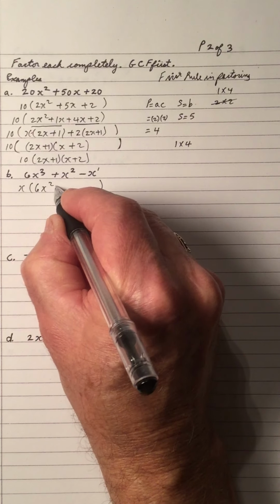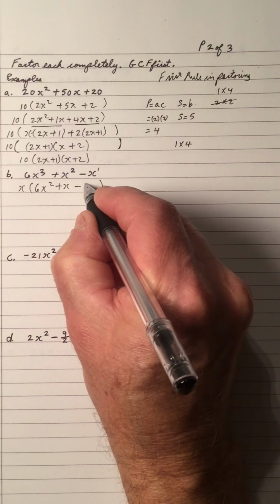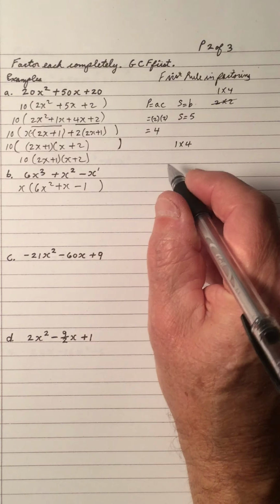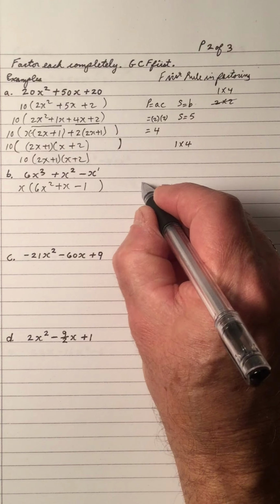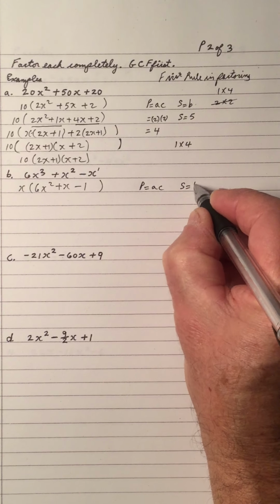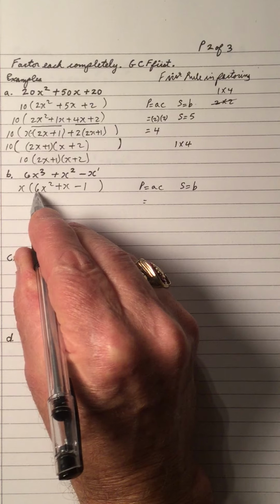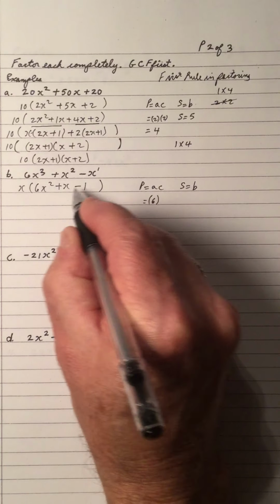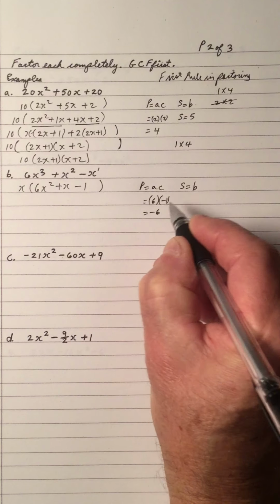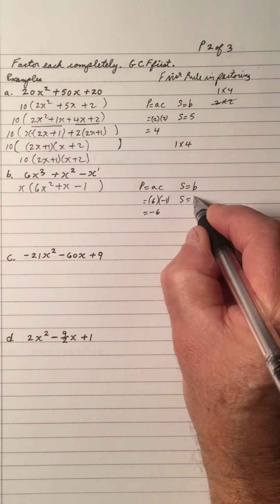x squared divided by x is x, and a negative x divided by x is negative 1. You have 3 terms, so you have to have 3 in here. And let's continue. The product is a times c, the sum is b, and in this trinomial, a is 6, c is negative 1. The product is negative 6. The sum is b, b is plus 1.